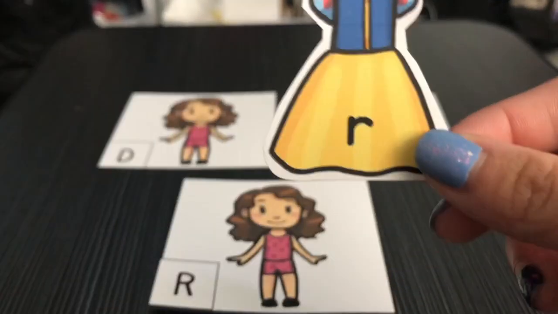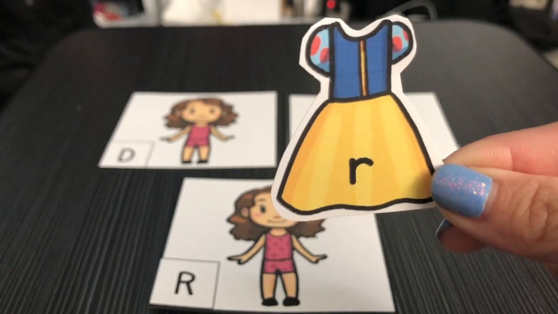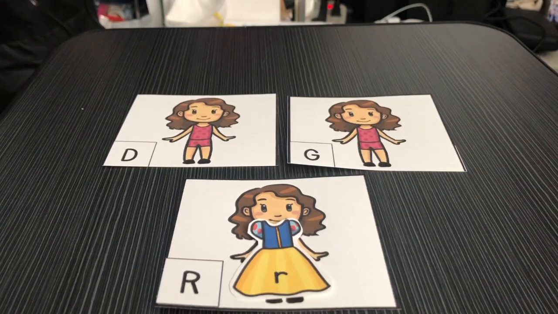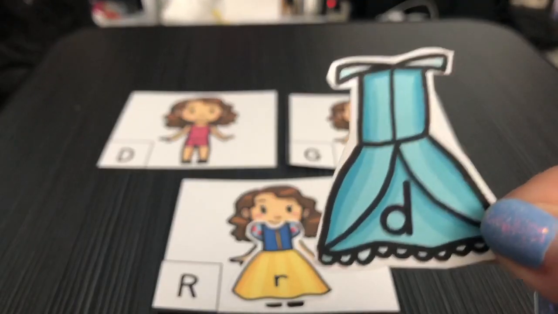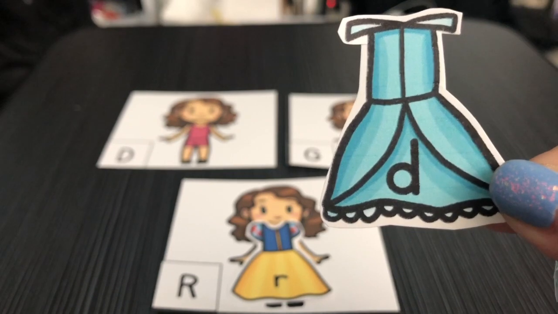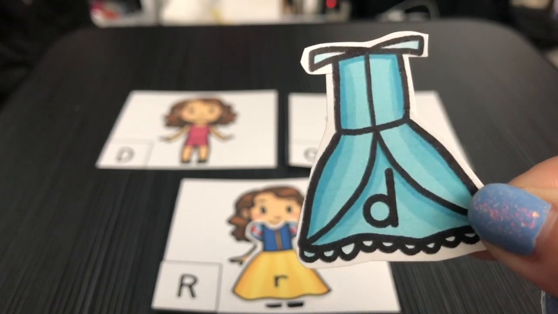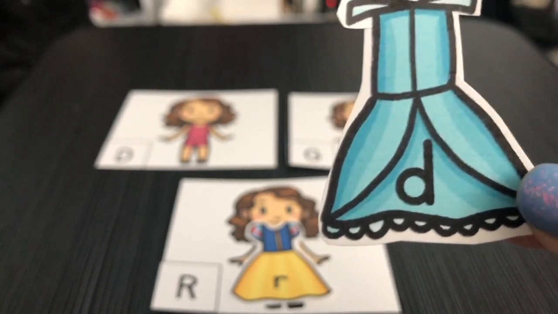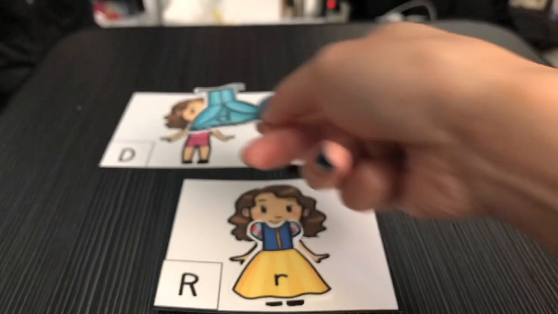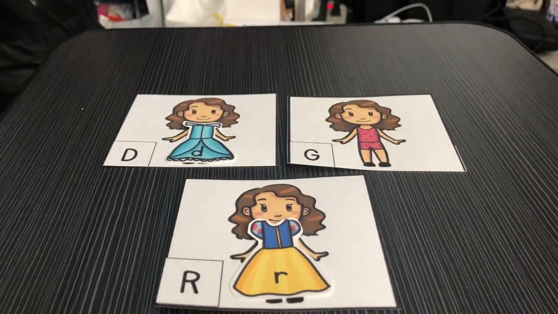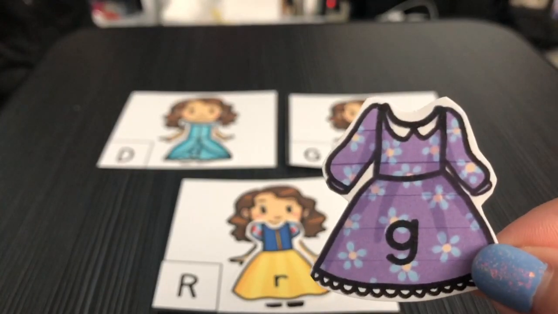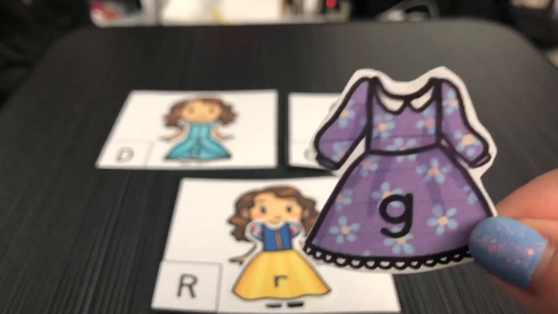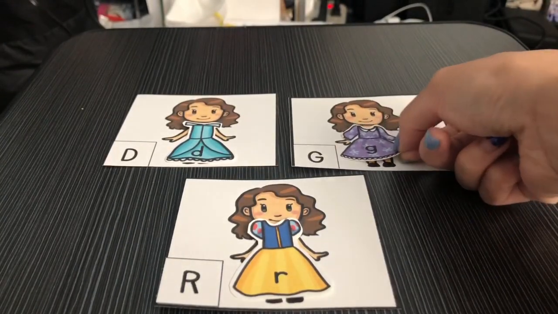Let's start with this one. Do you know what letter that is? That's an R, a baby R. R and R. And how about this blue dress? Do you know what letter that is? That's a D. D's, P's, and B's are hard because they kind of all look the same, but they are positioned differently. But this is a letter D, and it goes with the big D. And here's a little G. G is a little bit tricky too. It doesn't look like its mommy G that much, but that's a baby G. And baby G goes with mommy G.